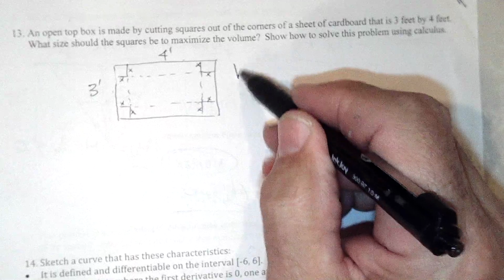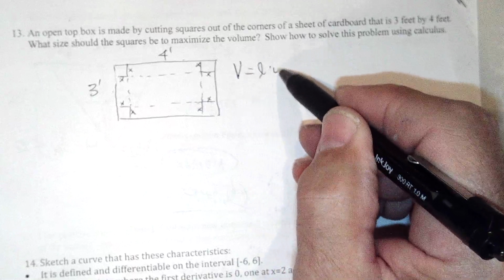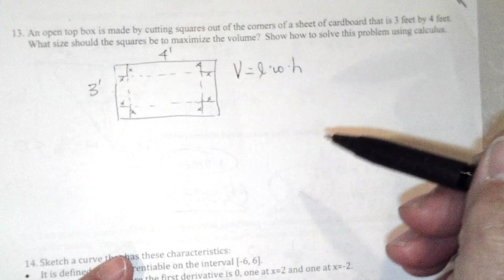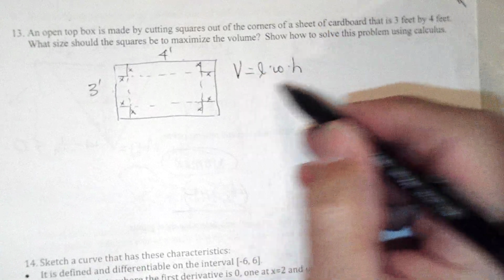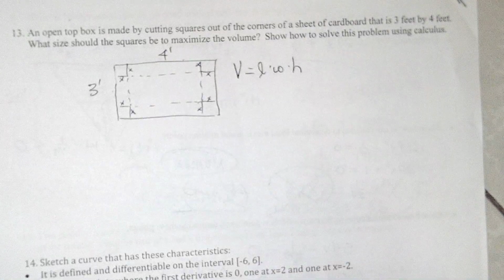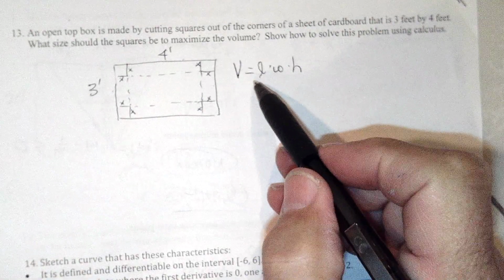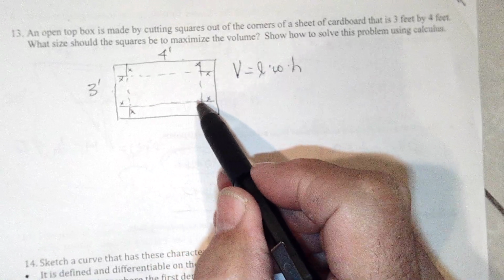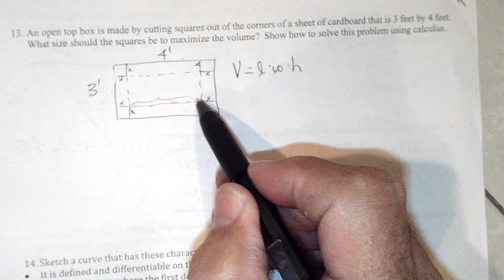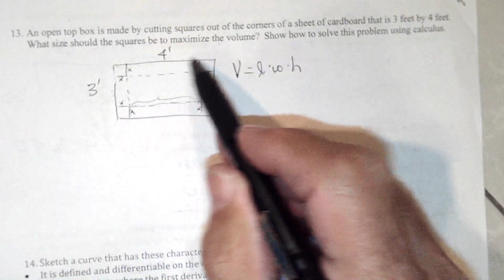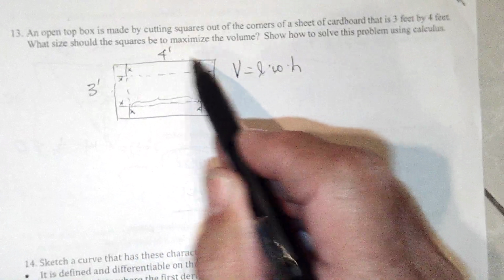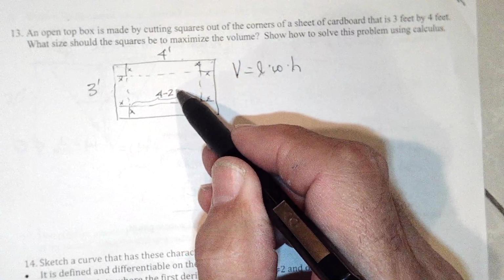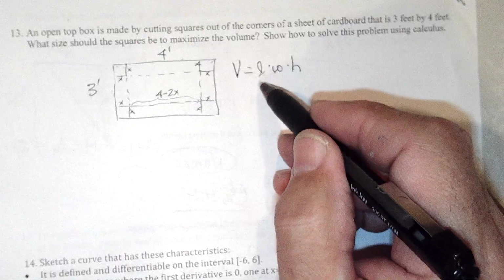And the volume of a box is length times width times height. Too many variables to maximize, but we should be able to, using the picture, figure out what length, width, and height are going to be. So the length would be from here to here. Well, that's going to be 4 feet minus x on this side and minus x on that. So it's going to be 4 minus 2x. That's going to be the length.